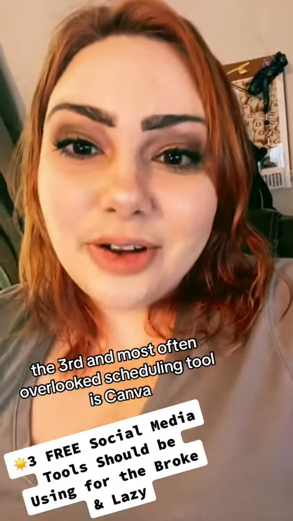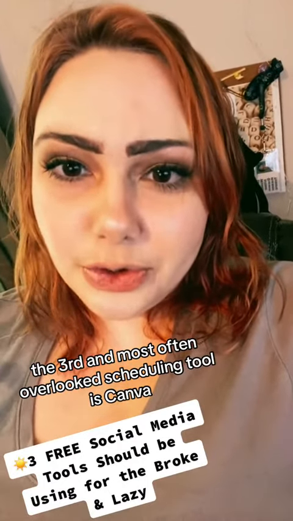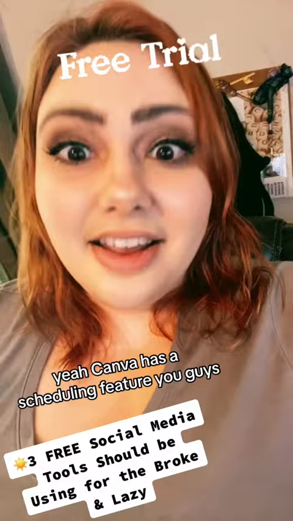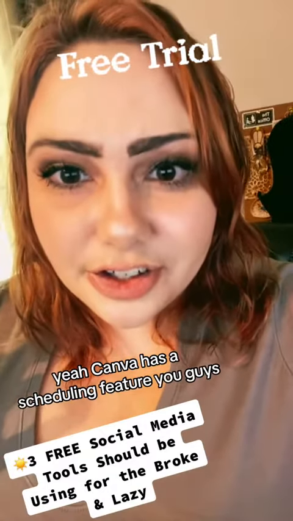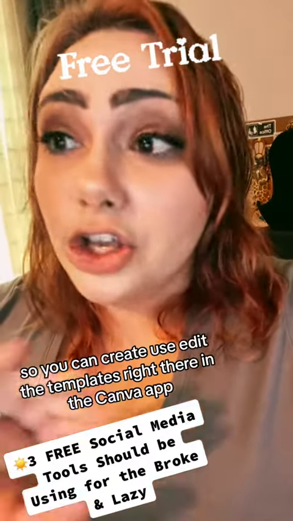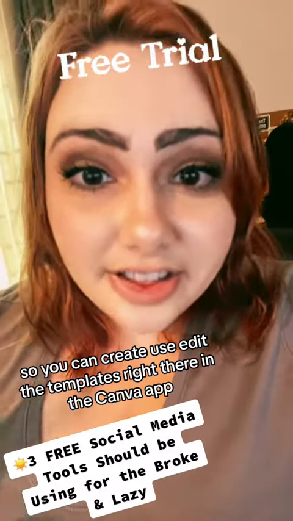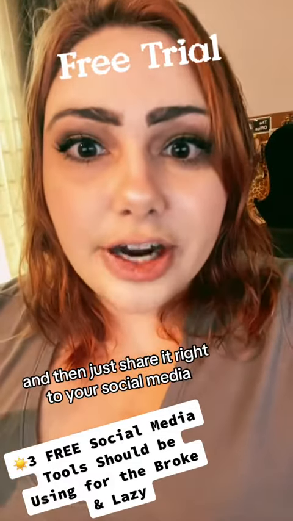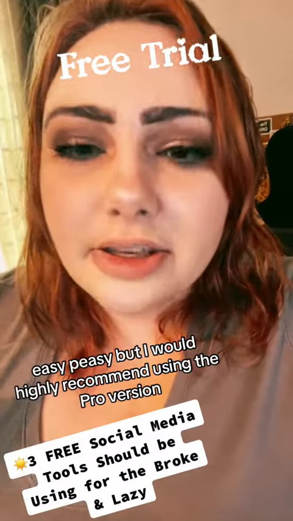The third and most often overlooked scheduling tool is Canva. Yeah, Canva has a scheduling feature, you guys. So you can create, use, edit the templates right there in the Canva app, and then just share it right to your social media. Easy peasy.